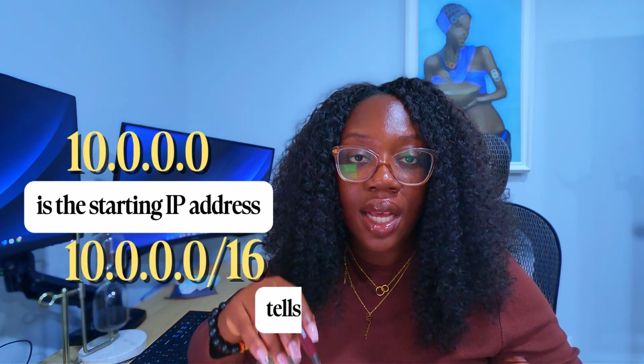The /16 tells you how many IP addresses within that range you have. The smaller the number after the slash, the more addresses you have. So for an example, /16 would have more addresses than /25.